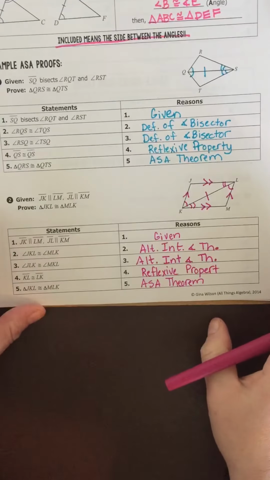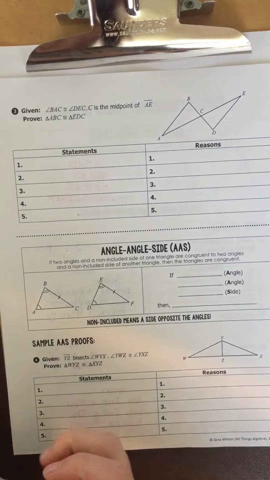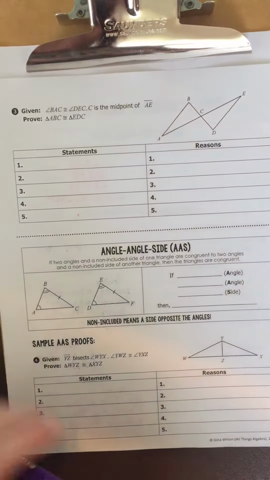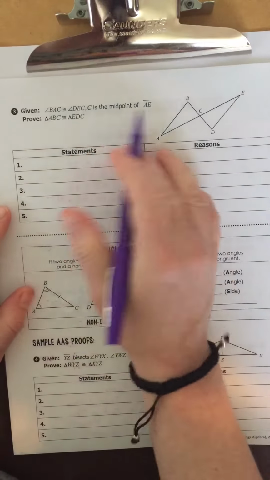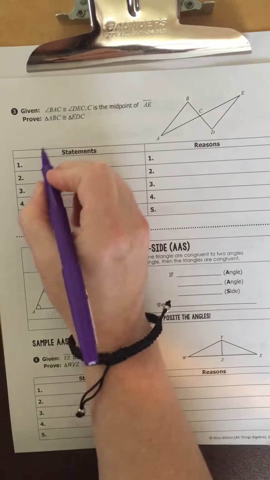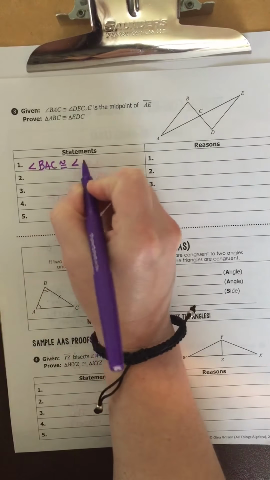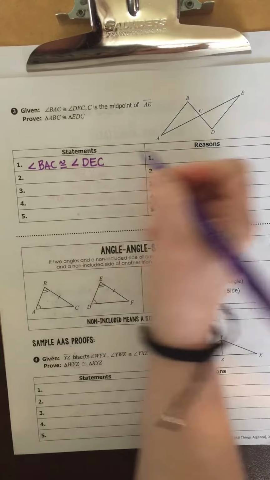All right, let's look at a few more. This time they're not helping us out any. We've got to do it all on our own. So I'm going to look up top at the given first. It says angle BAC is congruent to angle DEC, and that is given.